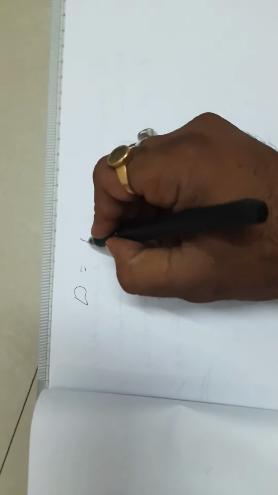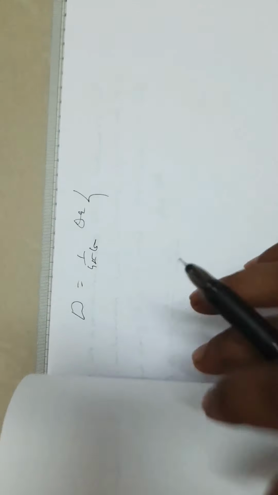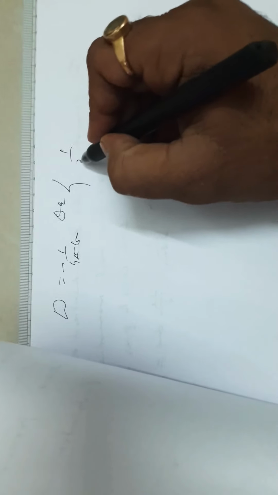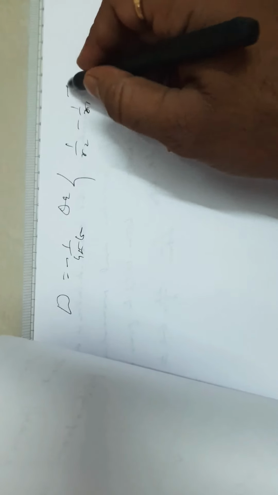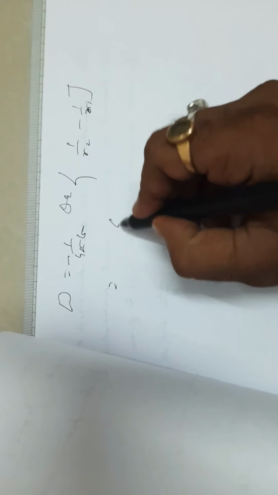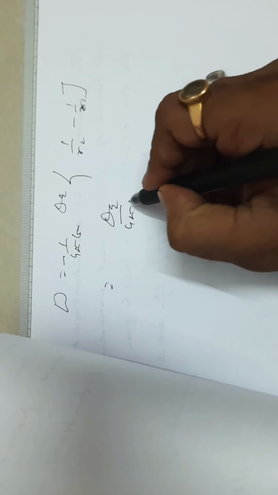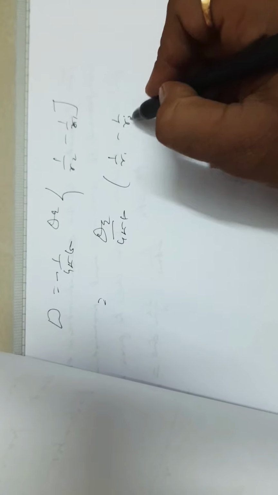So W is equal to 1 by 4 pi epsilon naught capital Q small q into 1 by R2 minus 1 by R1. Now if we put the minus sign inside, we get 1 by 4 pi epsilon naught, 1 by R1 minus 1 by R2.